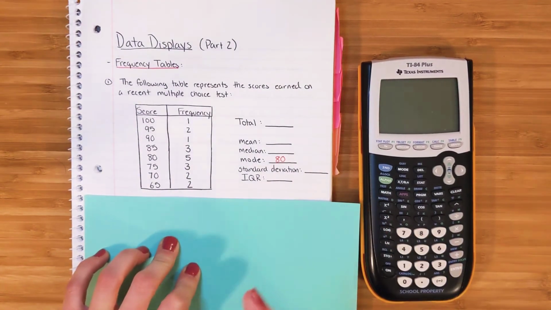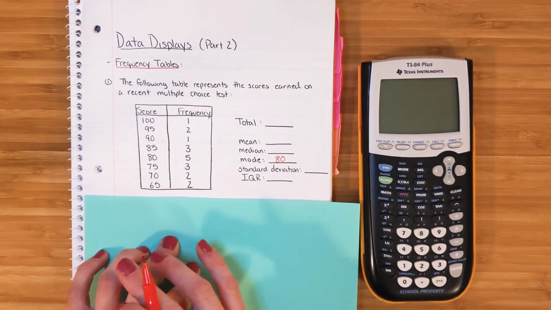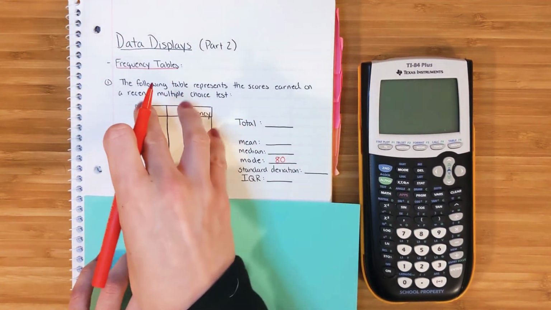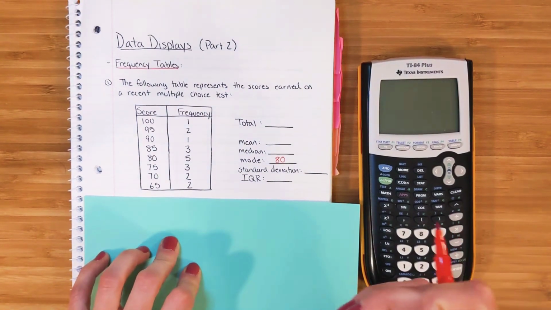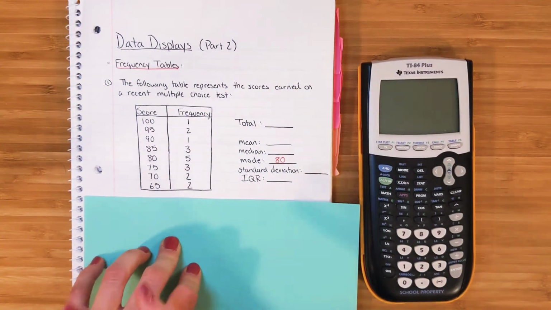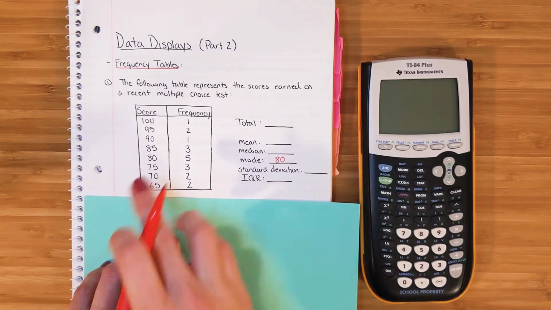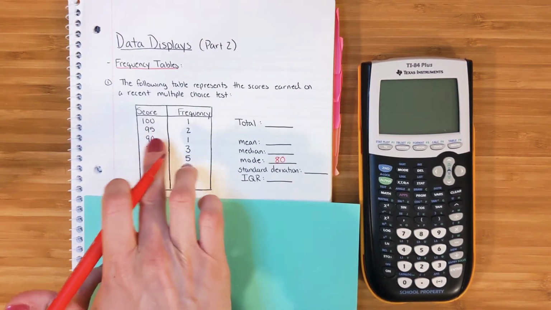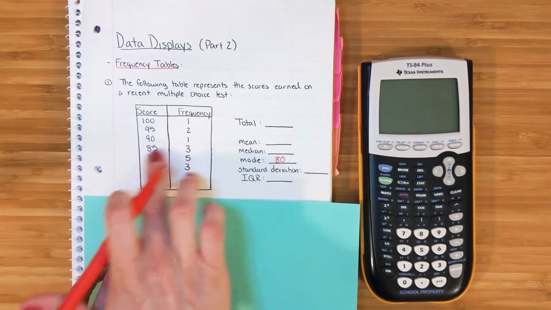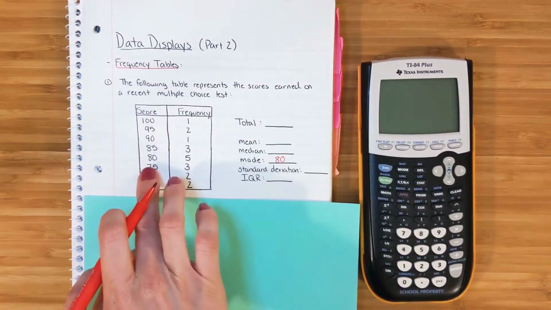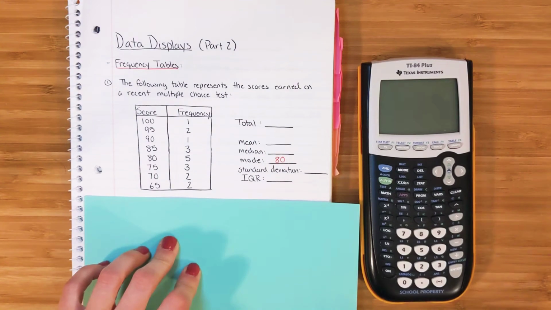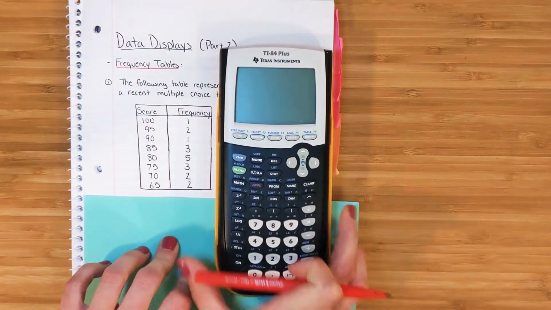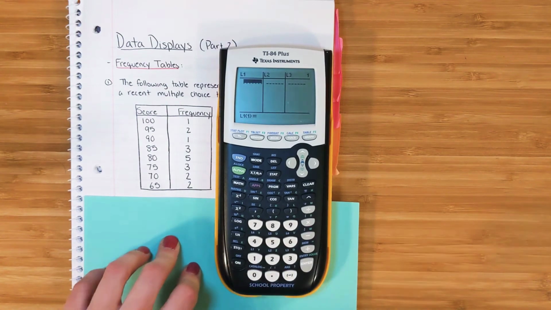Now mean, median, standard deviations, those are a little bit harder to figure out. What you could do is pull out the information from this table and make your own list and deal with it the exact same way we dealt with it last week. You can make a list of 100 and then a 95, 95, write it twice, and then a 90, and then write 85 3 times, and then write 80 5 times, and you can drag out that list. Or our calculators are smart enough to understand what a frequency table looks like.